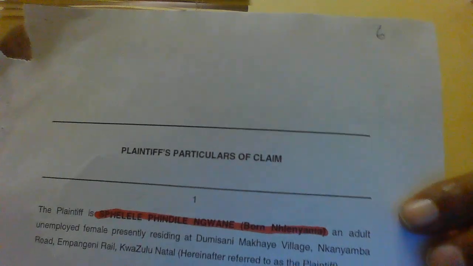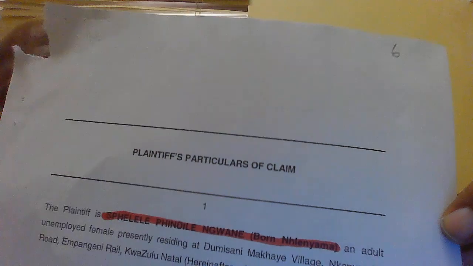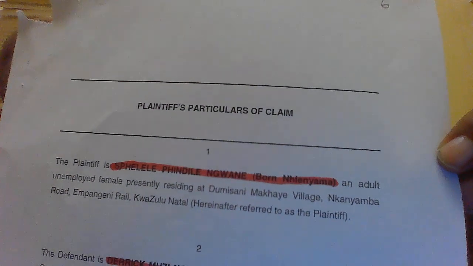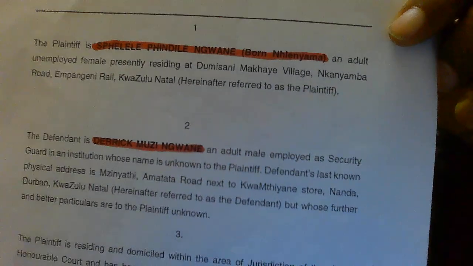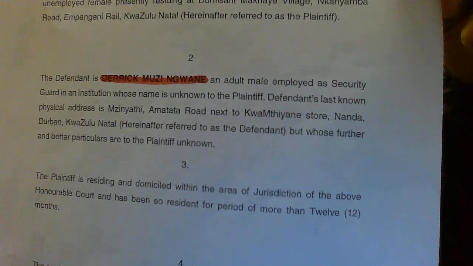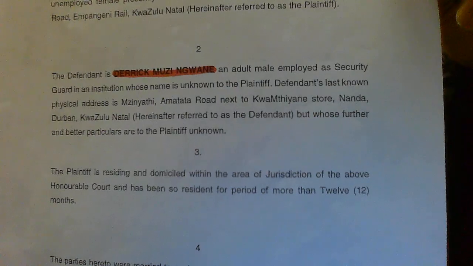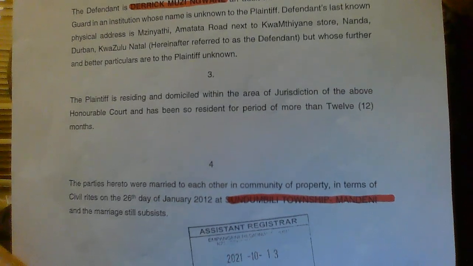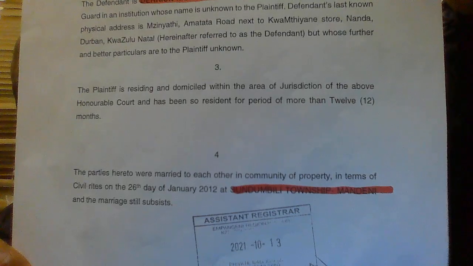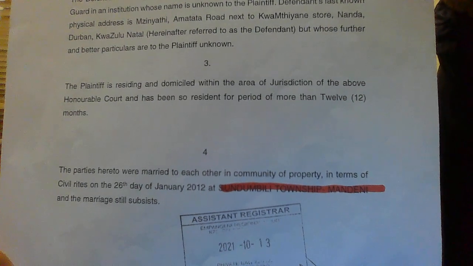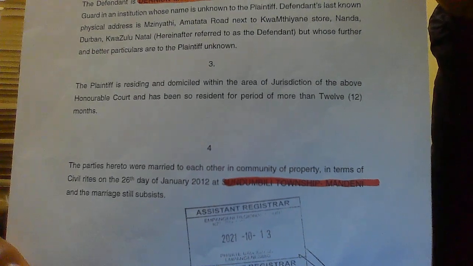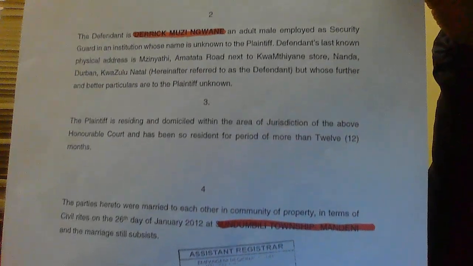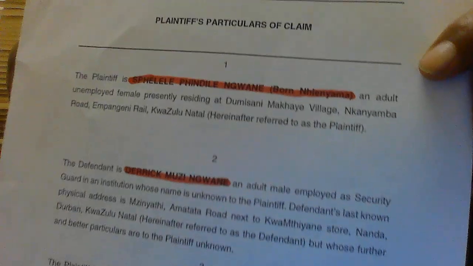Here we go. You've got it in front of your eyes. This is now the partitions of claim. This is paragraph 1 that talks of the plaintiff. This is paragraph 2 that talks of the defendant. And paragraph 3 that talks of the jurisdiction, right? This is paragraph 4 that talks of when the marriage was consummated. So you've got to have this, right? You've got to pause the video and have a look how it's done. This is it.